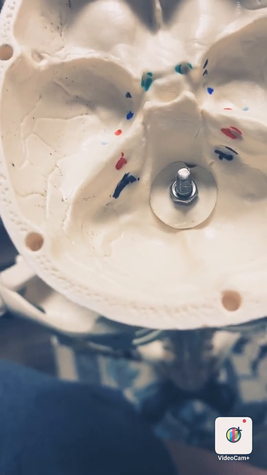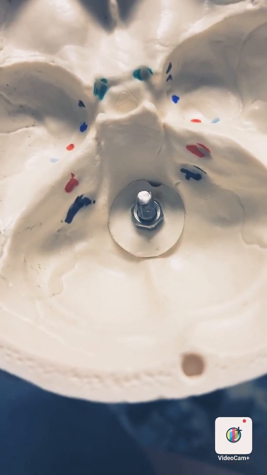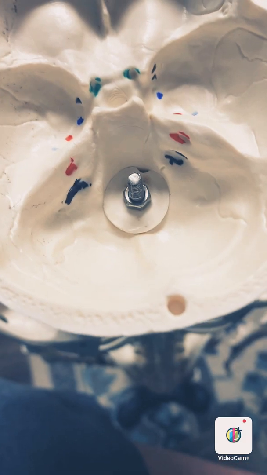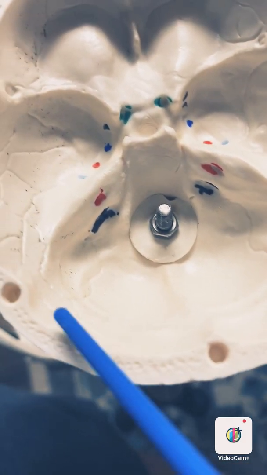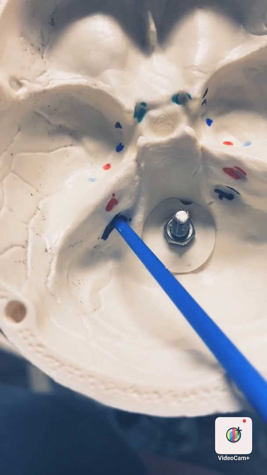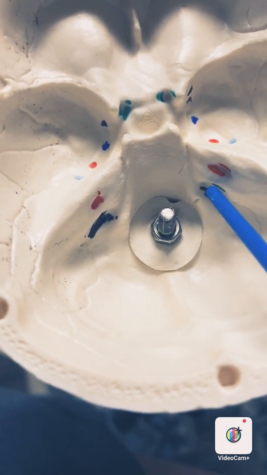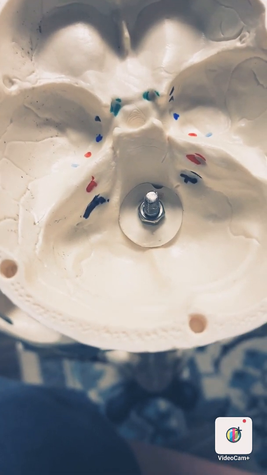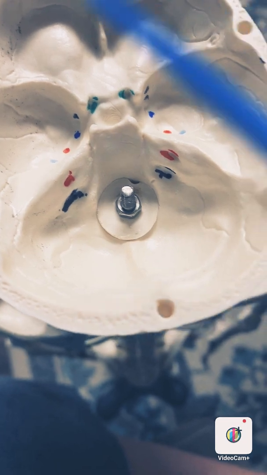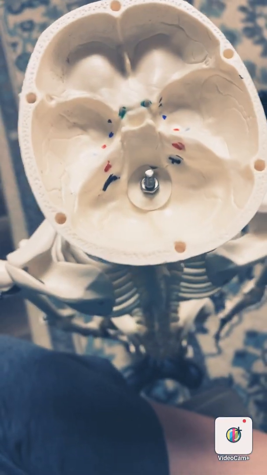That is the carotid canal on both sides, right there and right there. The black lines, which I tried to get in there, I was just trying to make a dot, but it ended up being a line. Those are the jugular foramen, which are found inside the cranial skull, the cranium.